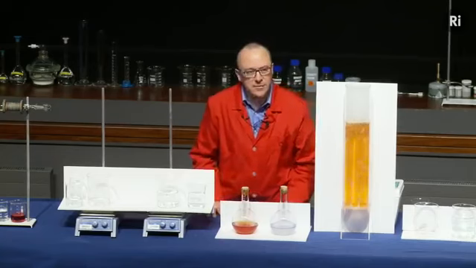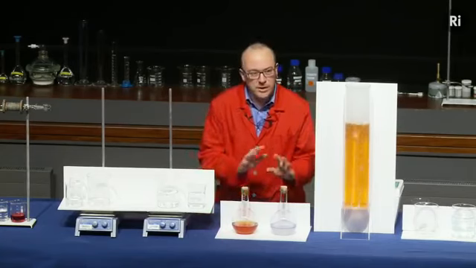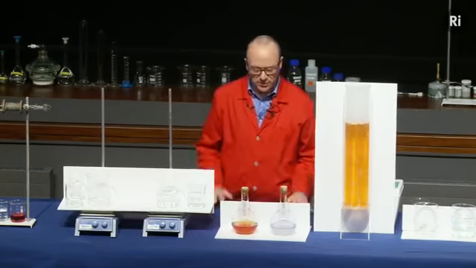And this is the same idea, but with a different material called indigo carmine. So again, we didn't have a chemical reaction going backwards, but we're going to keep on looking for such a reaction as we go through the lecture.